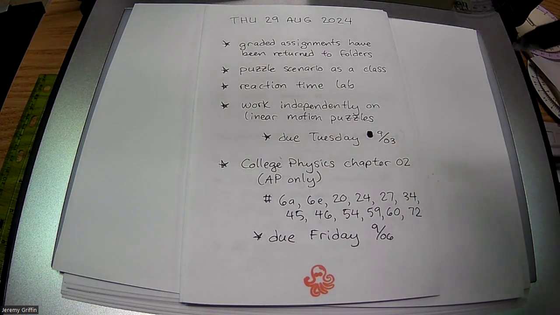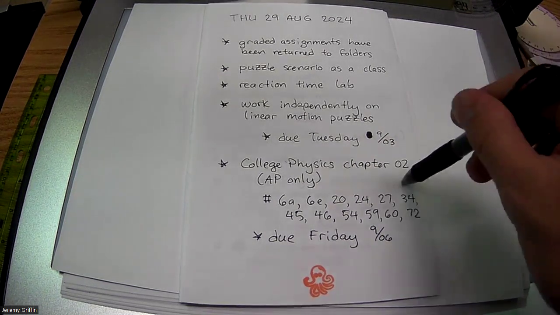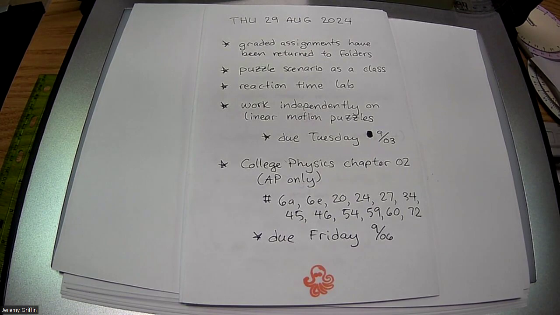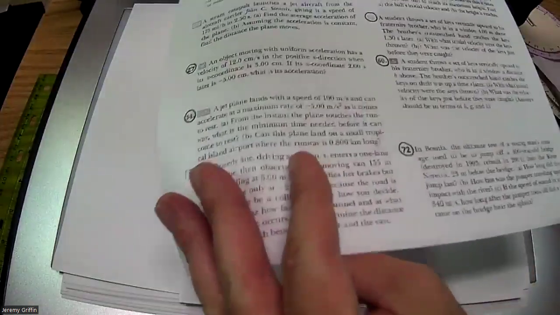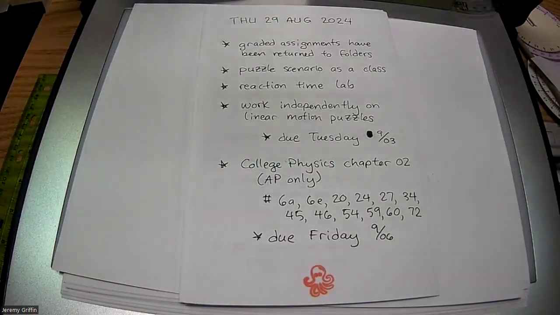All right. I think I'll use this video for all my classes. My AP students have an additional assignment. My AP students are doing some college physics puzzles. I'm just assigning ones that are circled. Again, that's only for my AP students, but I want to throw that in the video. All right, so you guys good with the agenda, what we're doing?